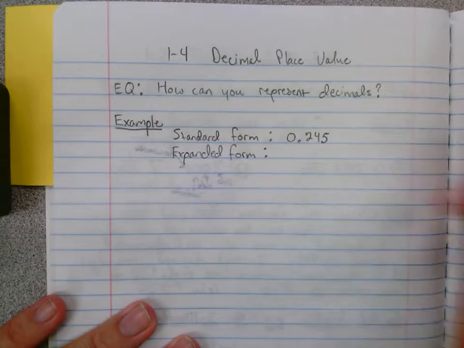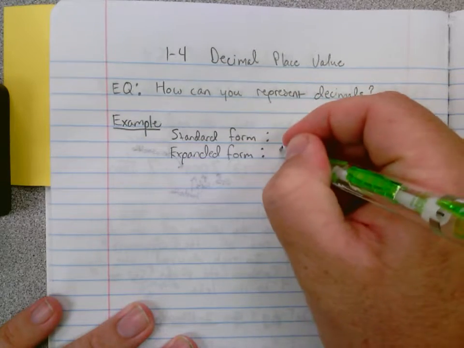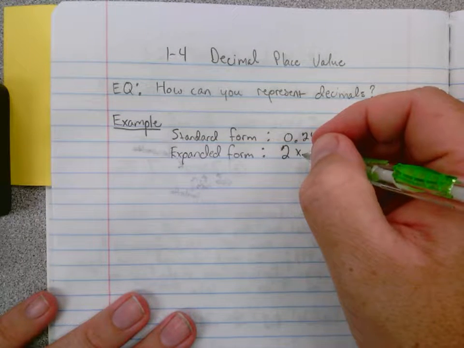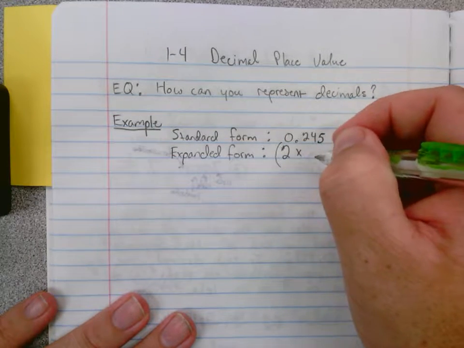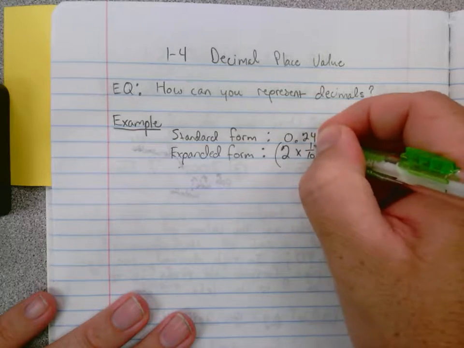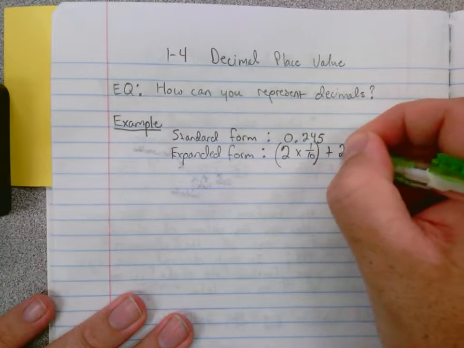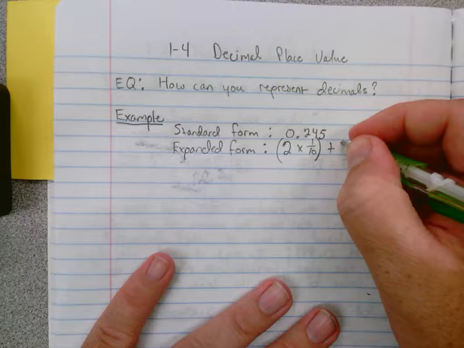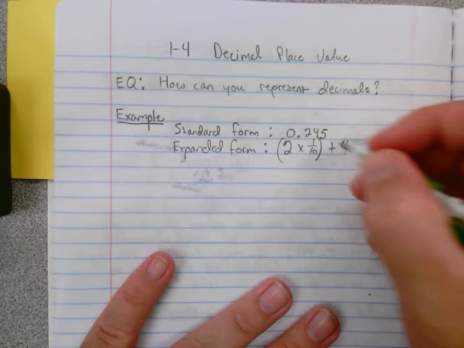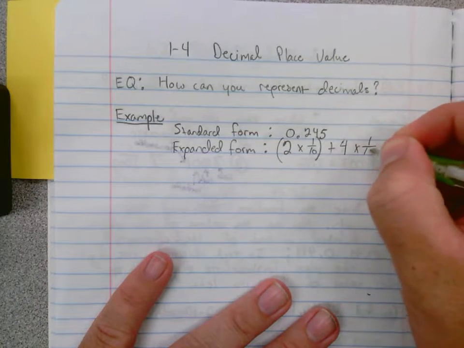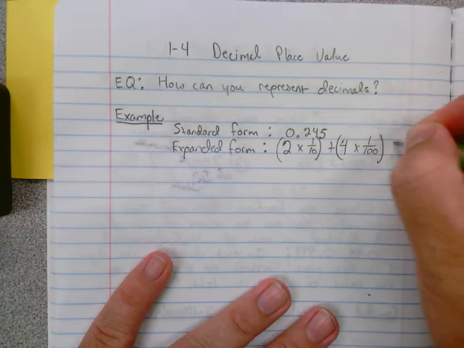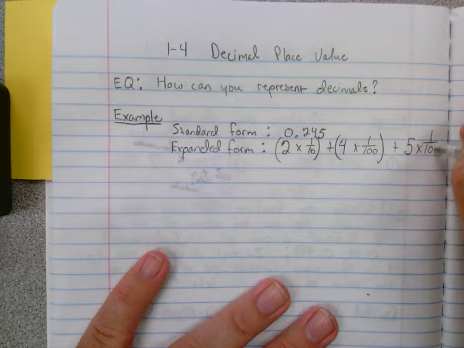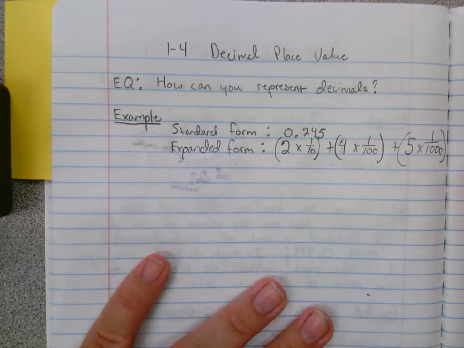And then we talked about this before. For the expanded form, we're going to have 2 times 1/10 for the 10th place, plus, oh, that's wrong, plus 4 for the 100th place, right there, times 1/100, plus 5, because that's in the 1,000th place value, times 1/1,000. And that's how we write it in an expanded form.